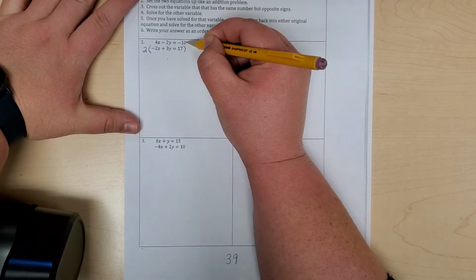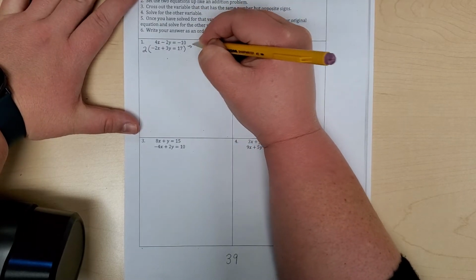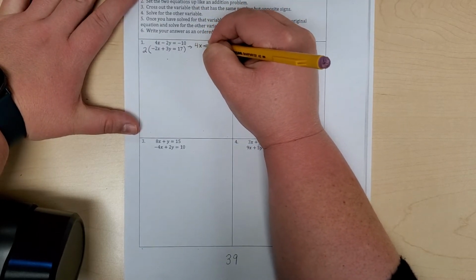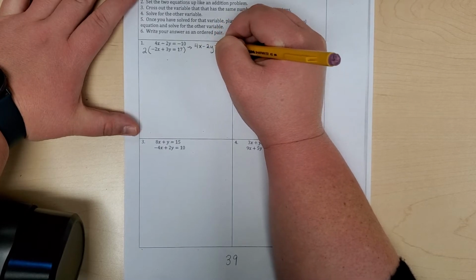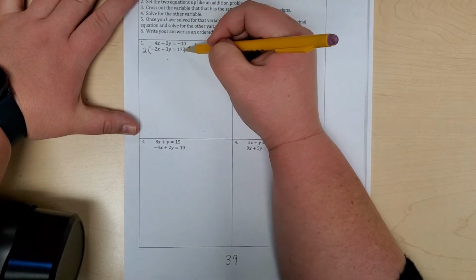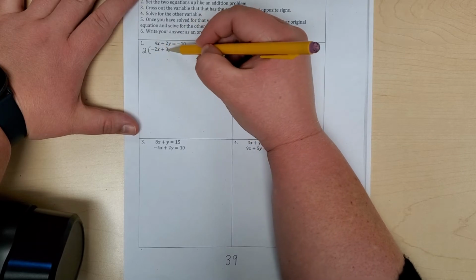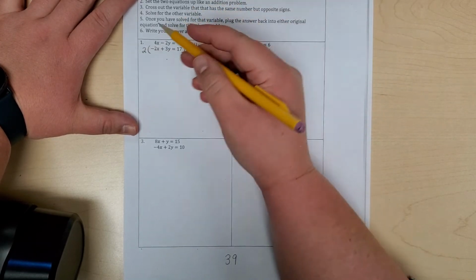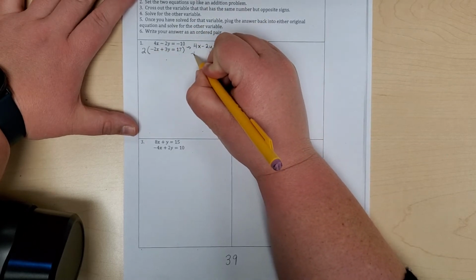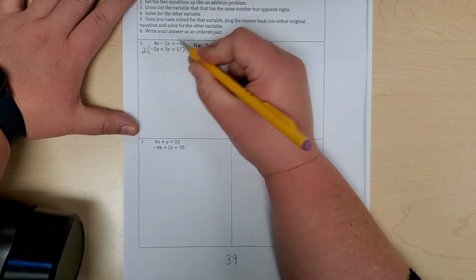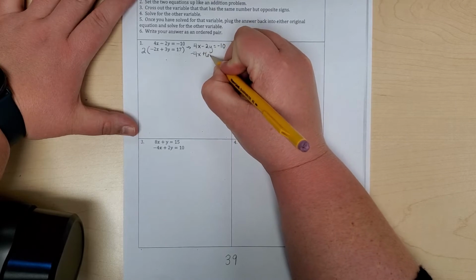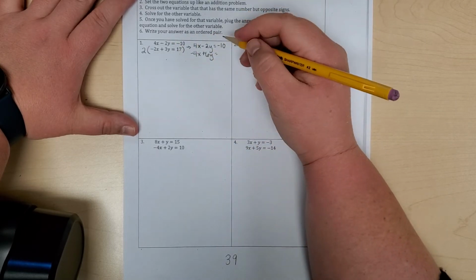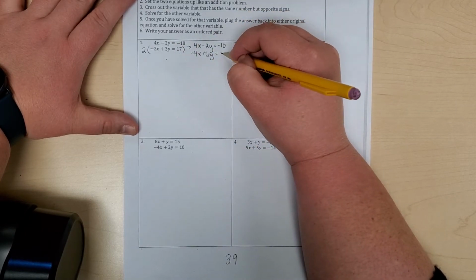I'm not going to change this top equation here, so I'm still going to have 4x minus 2y equals negative 10. But this bottom one is going to be multiplied by 2, and every single term must be multiplied by 2. It's kind of like distributing it to each term. So 2 times negative 2x is negative 4x. 2 times 3y is 6y, and 2 times 17 is 34.